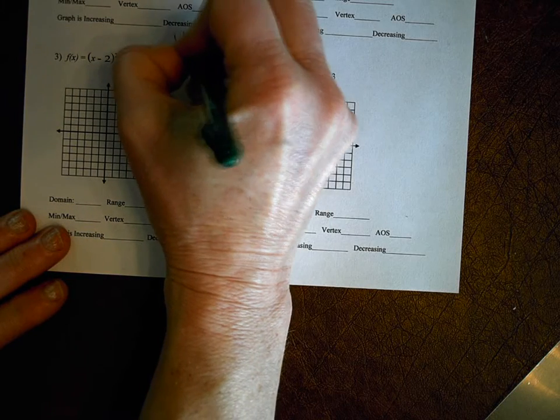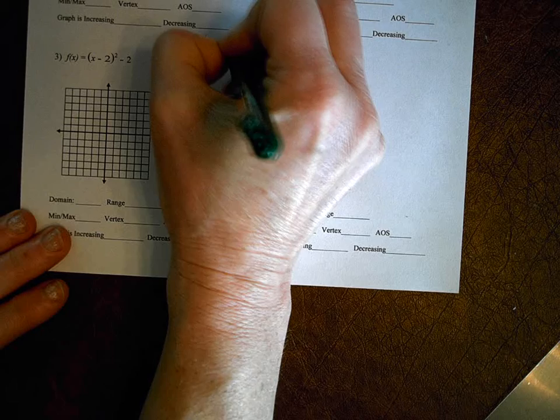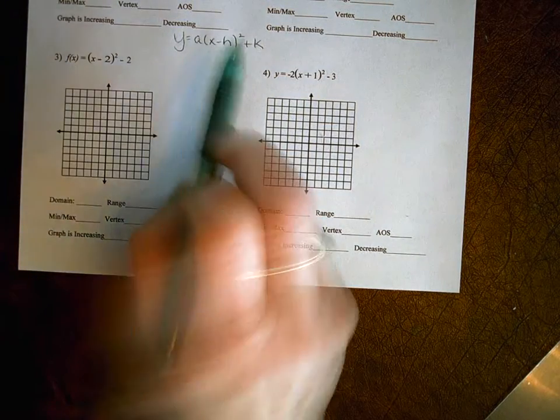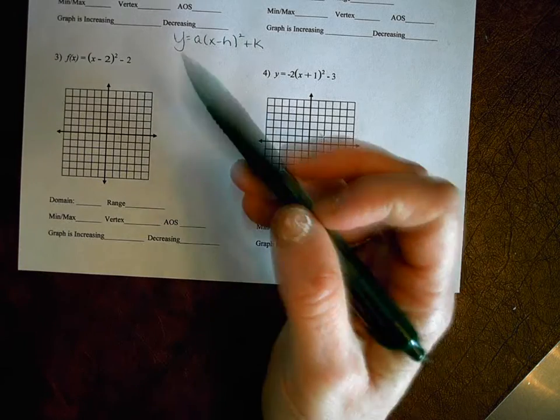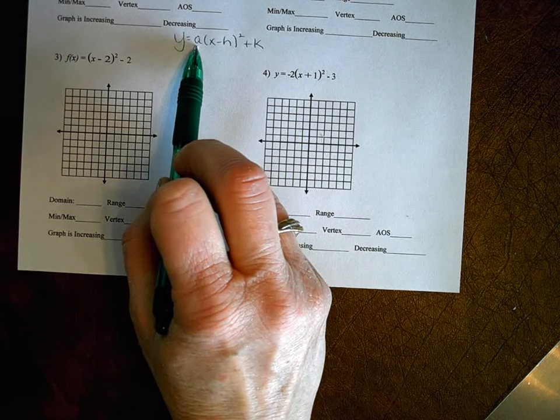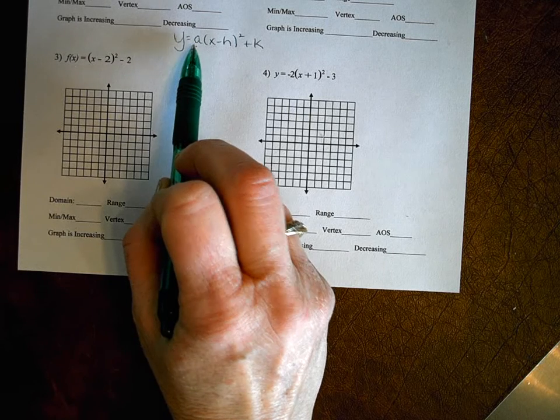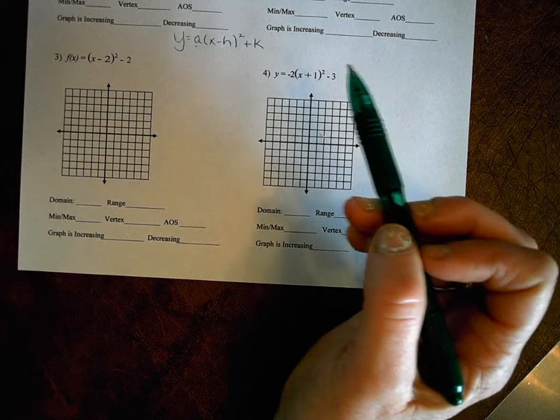y equals a(x minus h) squared plus k. So the h tells you how much it goes left to right. The k tells you how much the graph has moved up or down. The a tells you two things. It tells you if it's wide or narrow, and it also tells you if it's opening up or opening down.